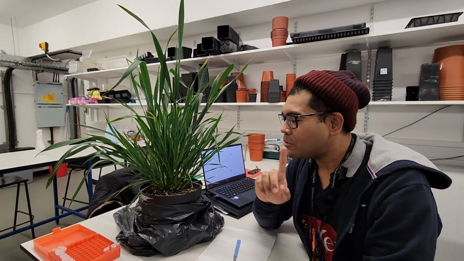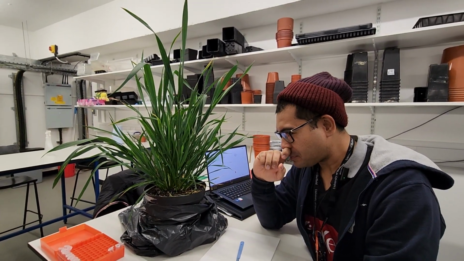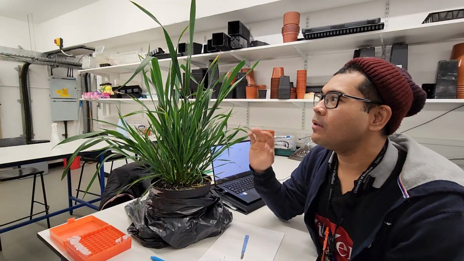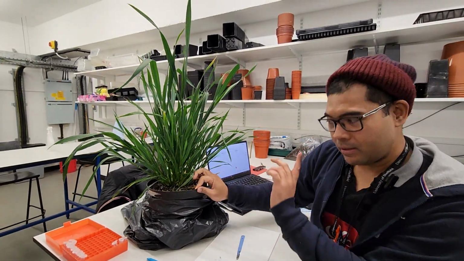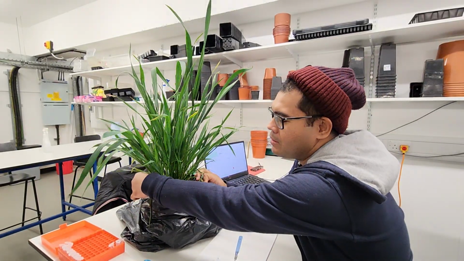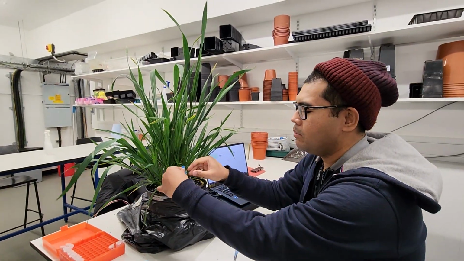So let's do some sample preparation using, what plant is this? Wheat, Skyfall. But it's not a mutant, so do not worry. It's a wild type. I've got all the label here.